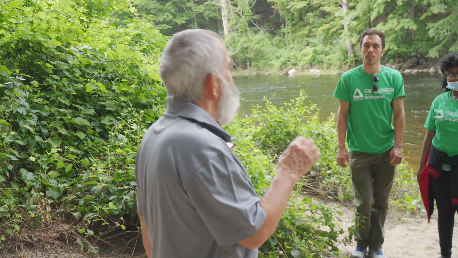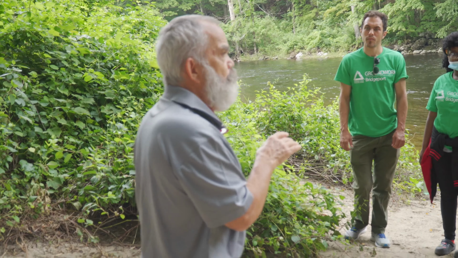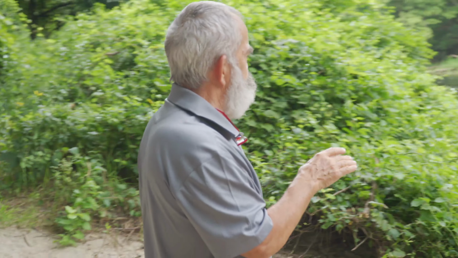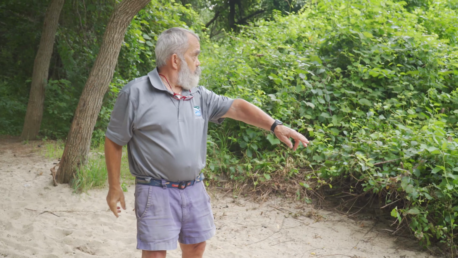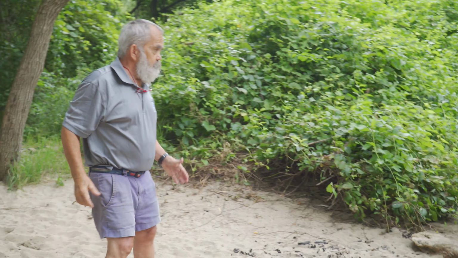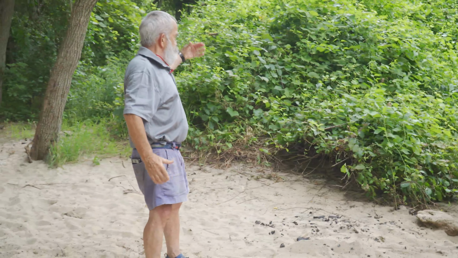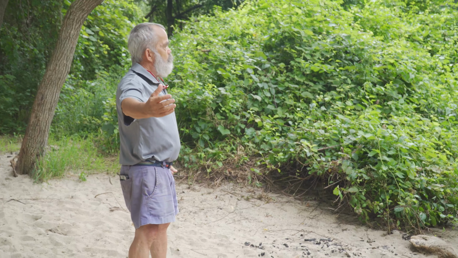Before we go further, let's talk about directions. Now, if the water is coming down this way, that's upstream. This would be downstream. And when we're facing downstream, this is river left and this is river right.